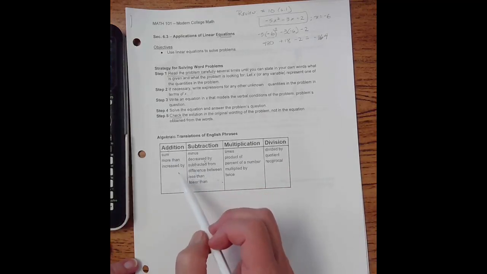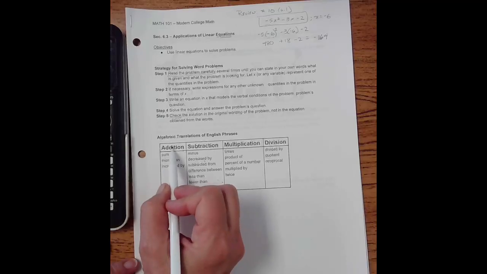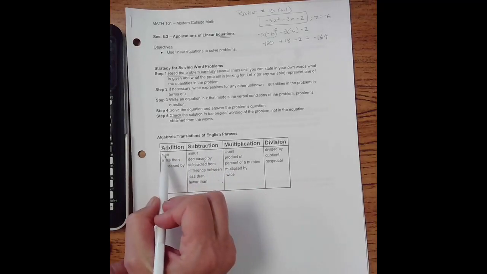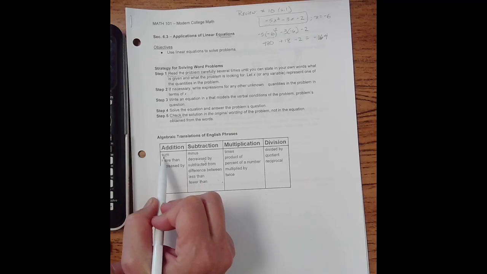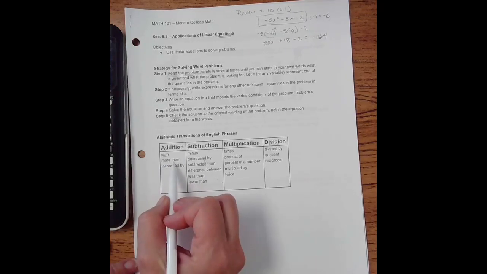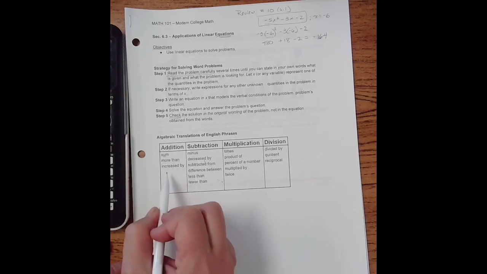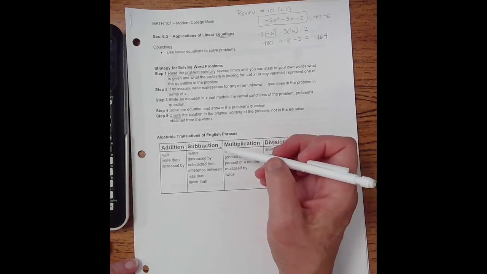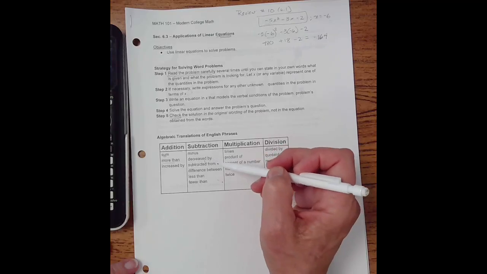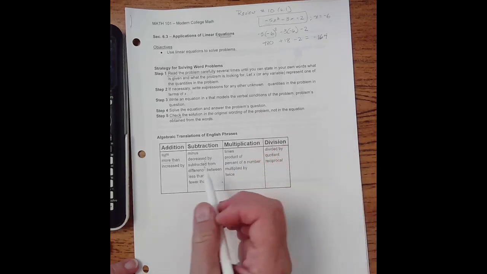So the first couple of terms: if I'm going to add my unknown with something, a phrase that would be a sum. Sum is the answer to an addition problem. And anytime I have the words more than, that means I'm going to add or increase by. Subtraction would be minus, decreased by, subtracted from, difference between, less than.